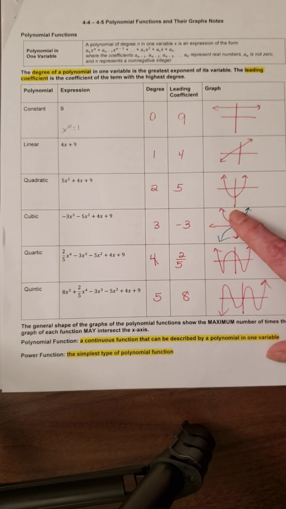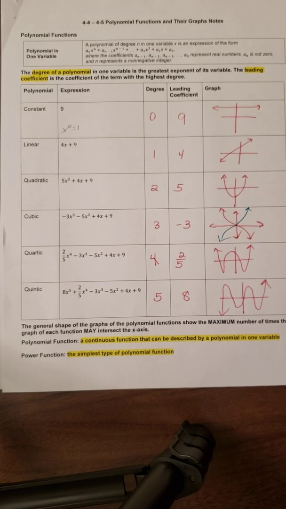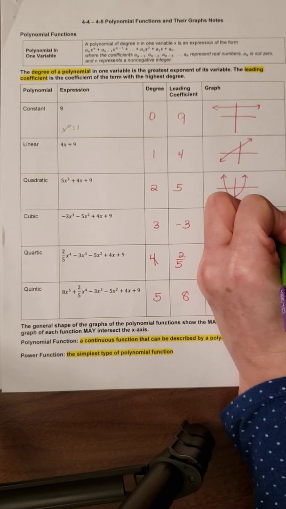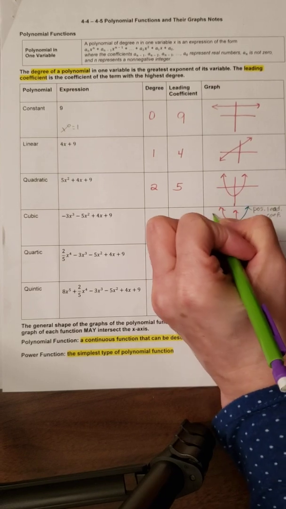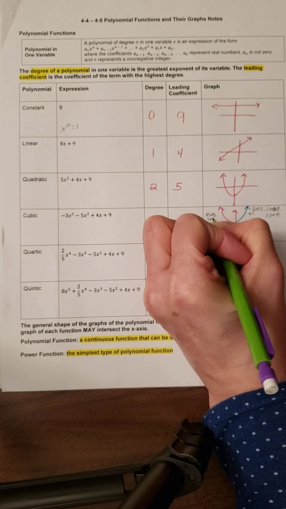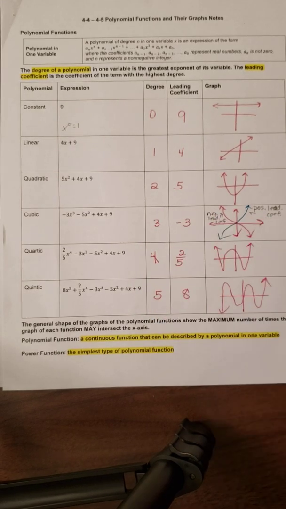But because I had the negative leading coefficient, that's what I drew in red. So positive leading coefficient. This would be a negative leading coefficient right there, just so you know.